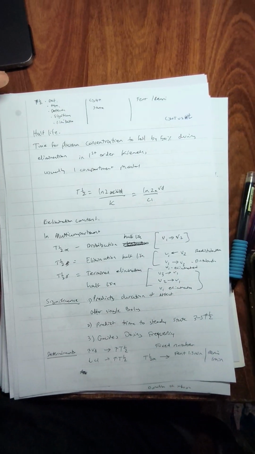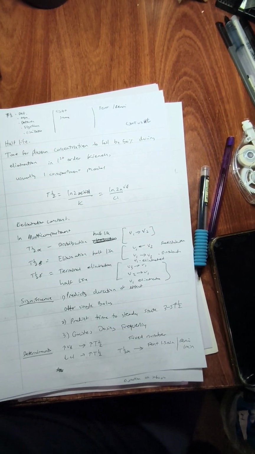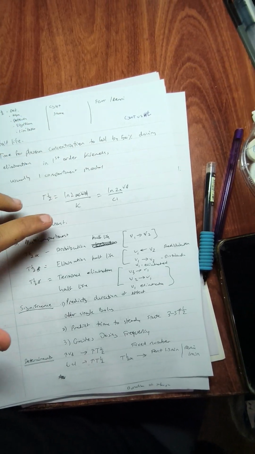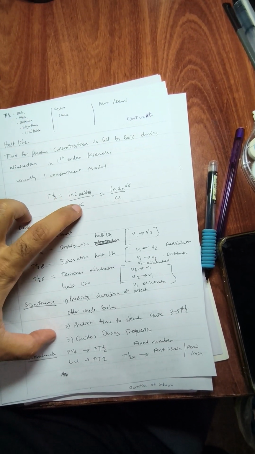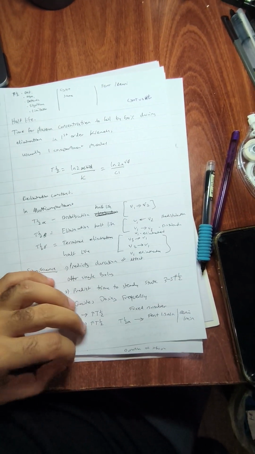So what is half-life? Half-life is the time for the plasma concentration to fall by 50% during elimination in first-order kinetics, usually describing a one-compartment model. T half is ln 2 over K, which equals ln 2 over clearance over Vd.